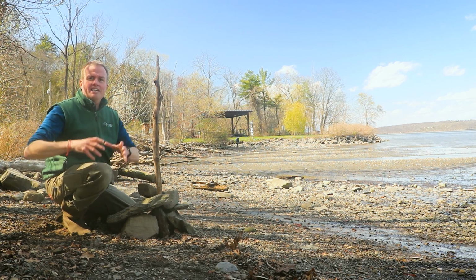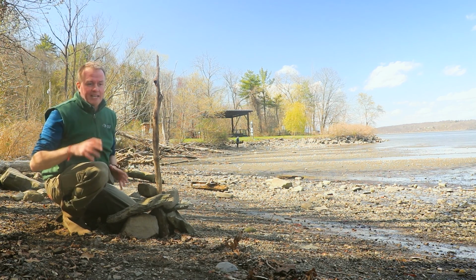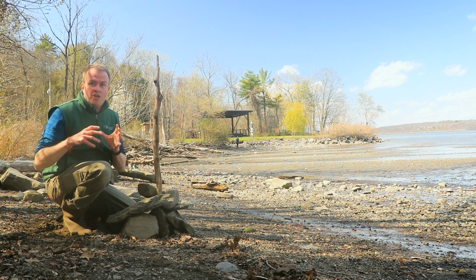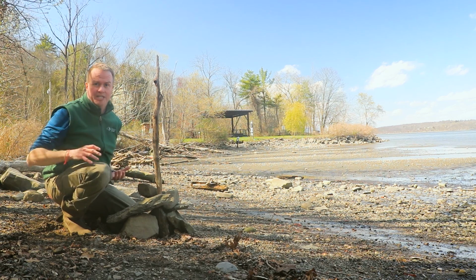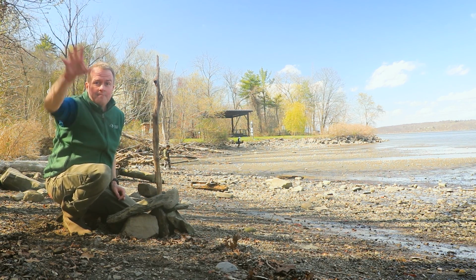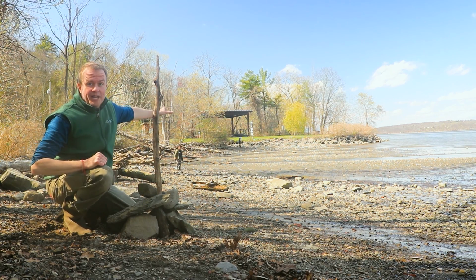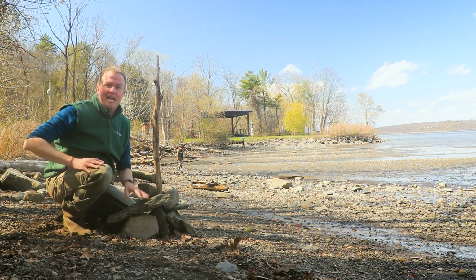The Hudson River is a dynamic and interesting place, especially when you start talking about the moon and gravity and the tides from the ocean. From New York City to Albany and Troy, the Hudson River is a tidal estuary.